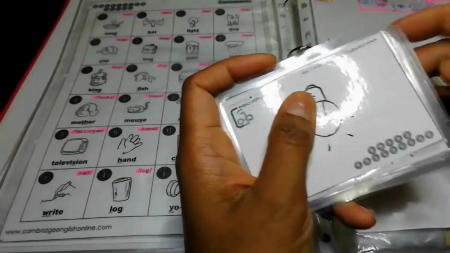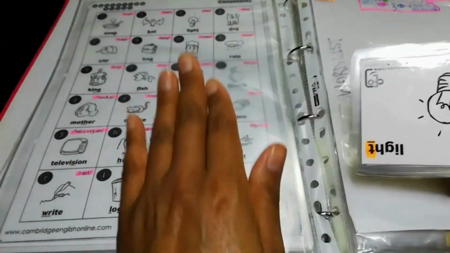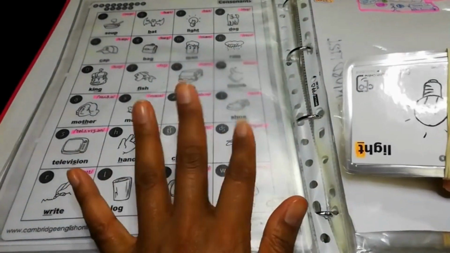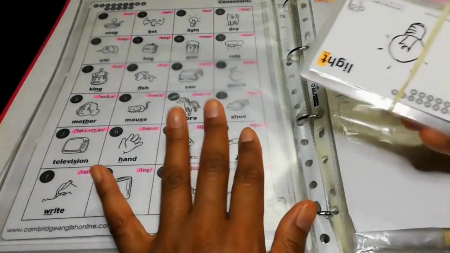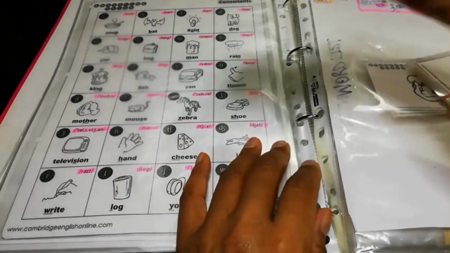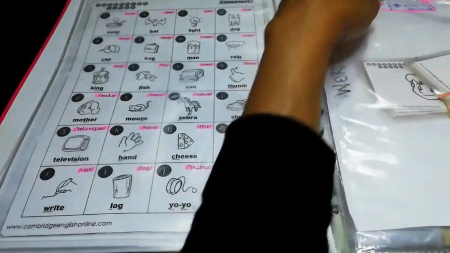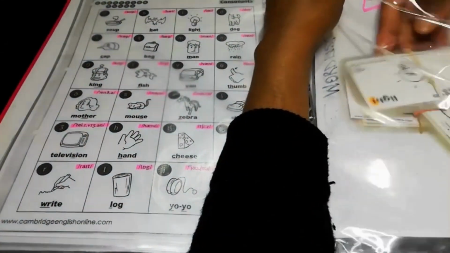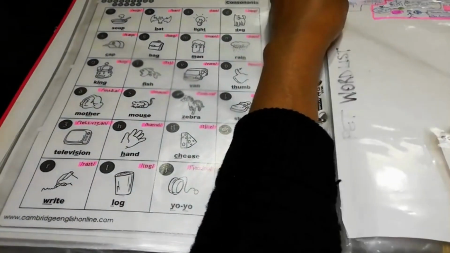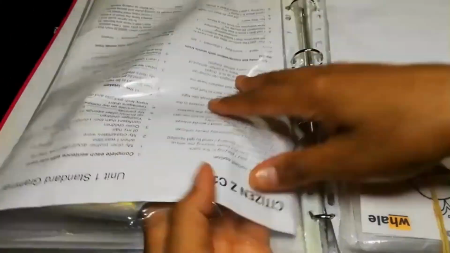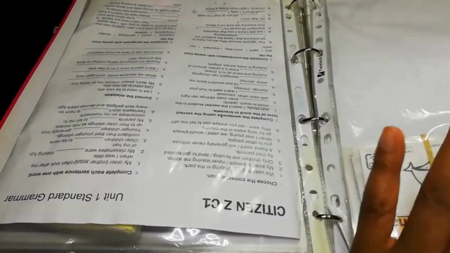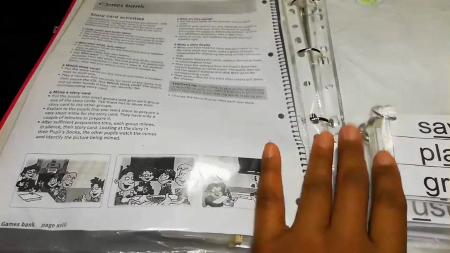You can use them in conjunction with the phonemic chart to play a board game. So you can have these as cards you've got to choose after you reach a certain number and stuff like that. You can use them to do pair spelling bees and things like that as well. Okay, so more of the same cards.